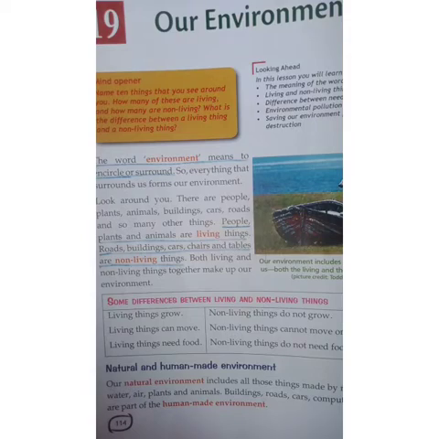So human made environment includes the things which are made by human beings, like buildings, roads, cars, computers, clothes. These are part of the human made environment. So there are two environments, that is natural environment and human made environment.